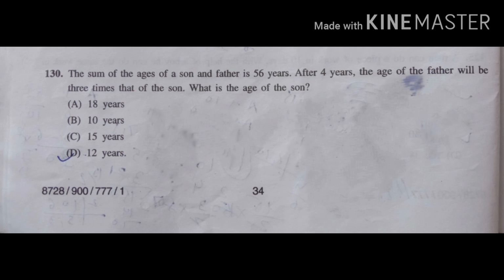The sum of the ages of son and father is 56 years. After 4 years, the age of the father will be 3 times that of the son. What is the age of the son? A 18 years, B 10 years, C 15 years, D 12 years.